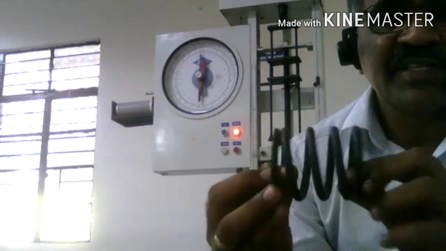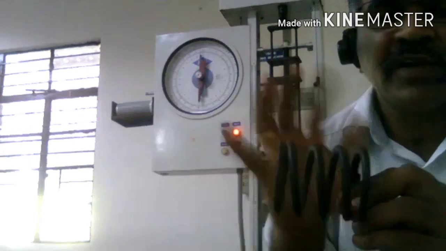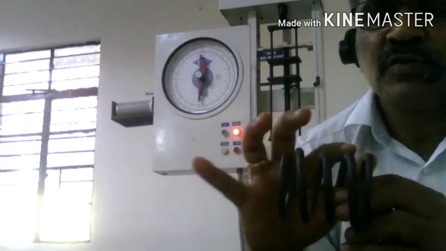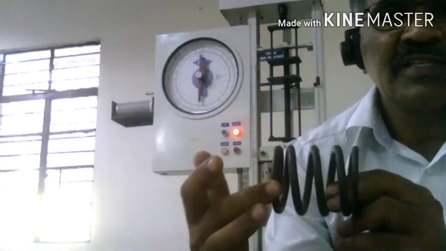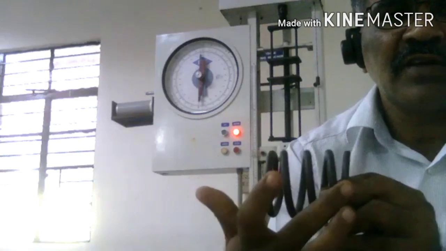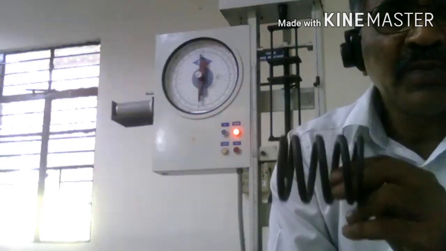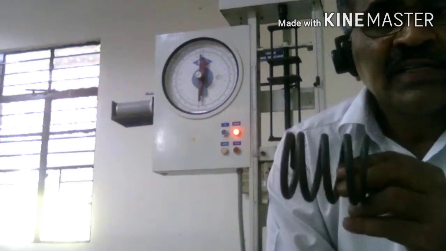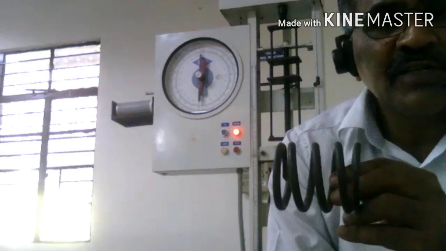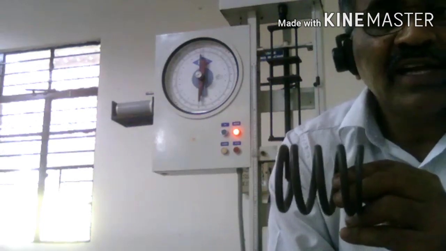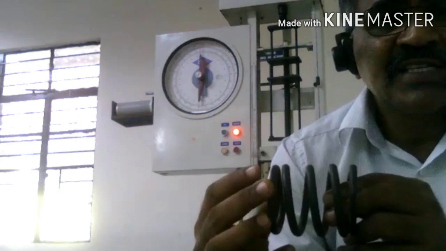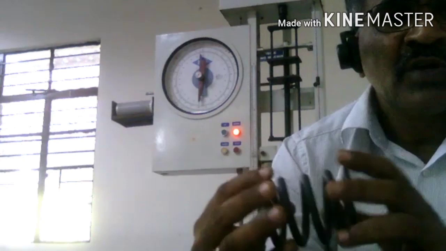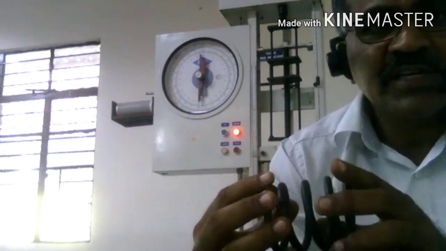It has 5 springs. It has 1, 2, 3, 4, 5. You can see there are 5 springs. So number of coils in the spring is 5. N is equal to 5. And the wire diameter, small d, is equal to 7 millimeters. And the coil diameter is (60 plus 46) by 2. This dimension also you have to use in the calculation of modulus of rigidity.